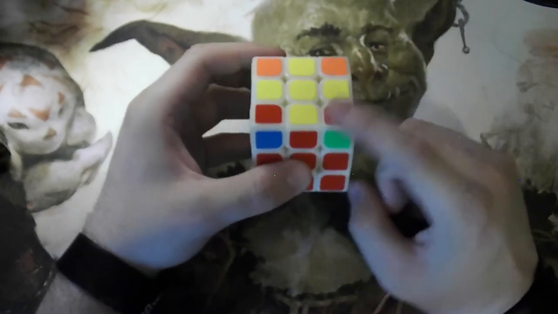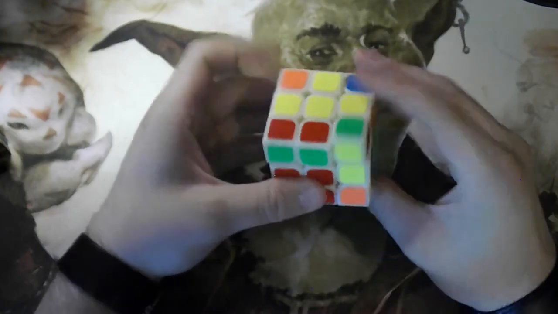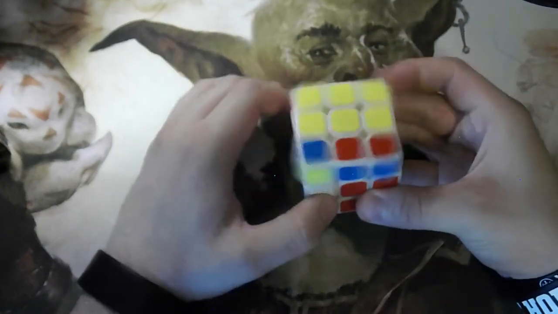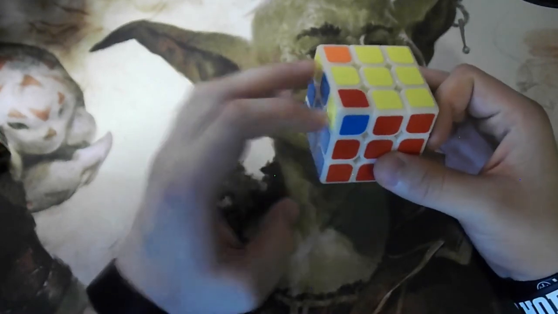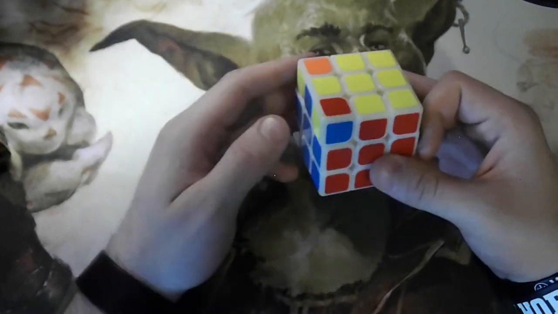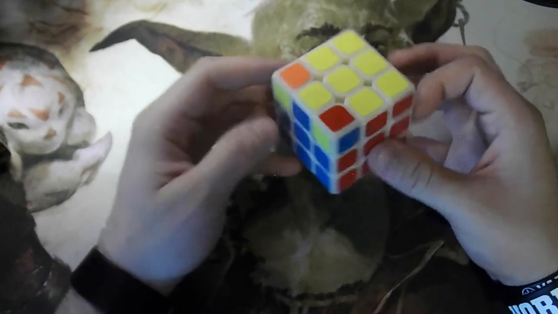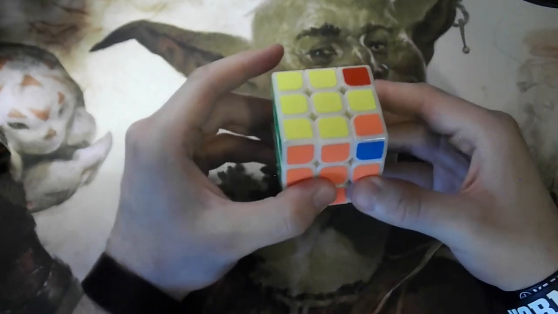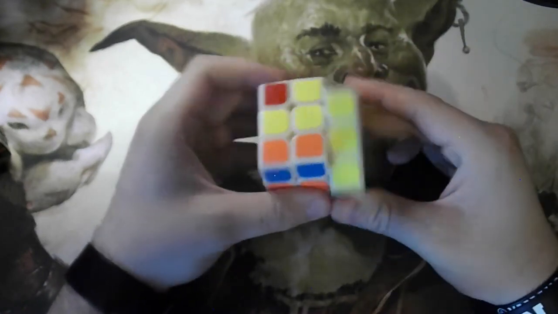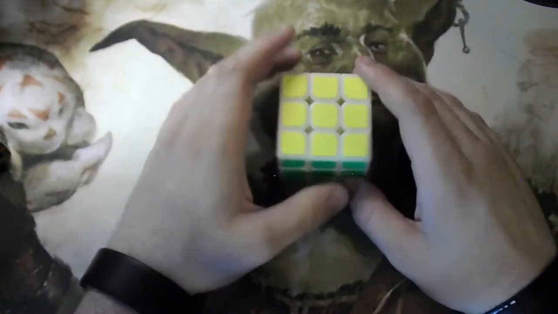You'll execute the first algorithm, and then you'll see that now these are the only ones facing out. So you can just turn the cube, execute the same algorithm. If I went over the algorithm 15 times towards this end, we'd be here all day.